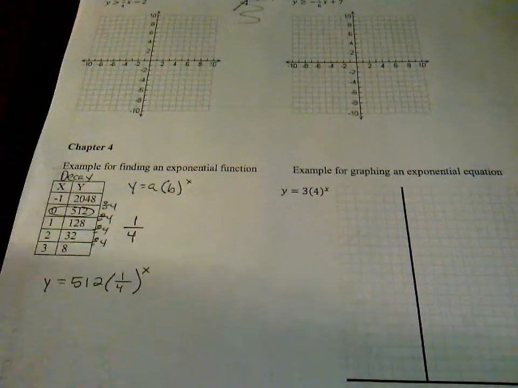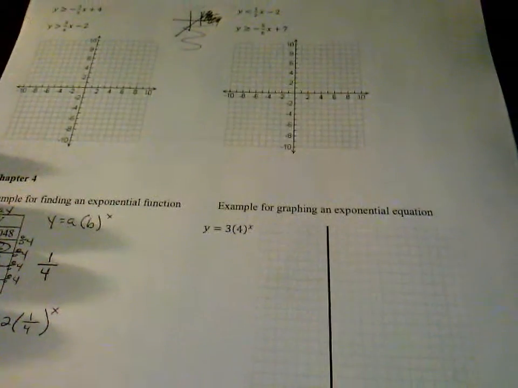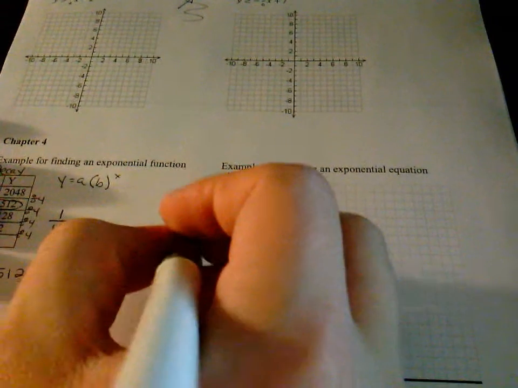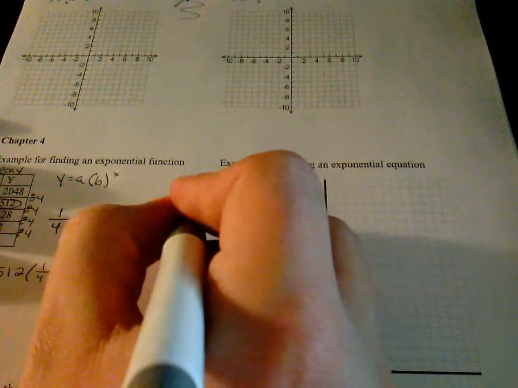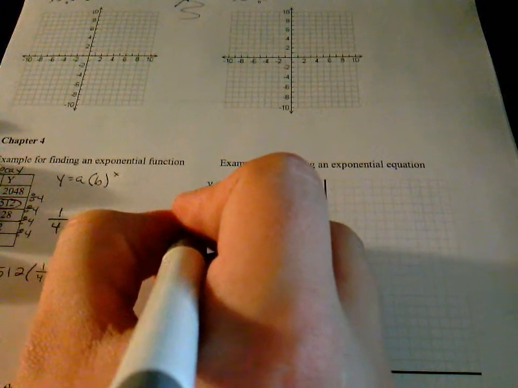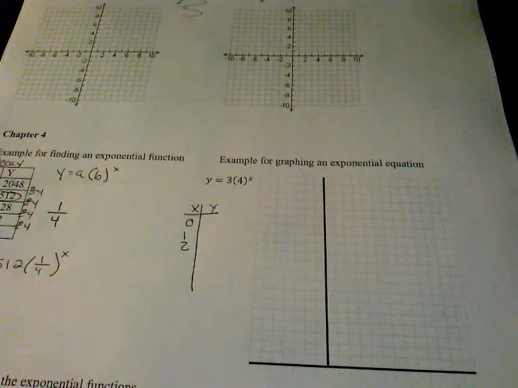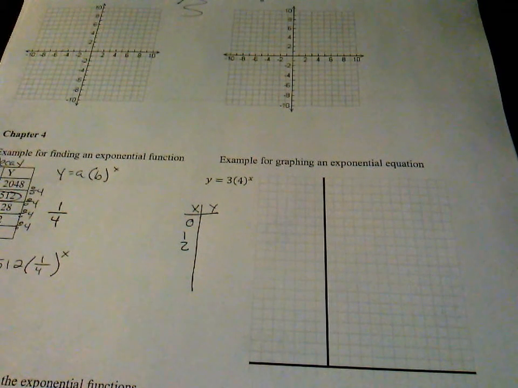Now, how to graph this. I always told you guys to do the simple version, so I always make a t-chart. We're always going to use 0, 1, and 2 because usually those are the easiest ones. I'm not going to give you one that you can't use 0, 1, and 2 on, so you should always be able to do that.